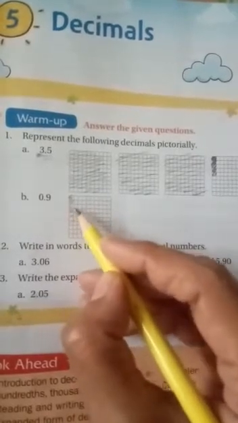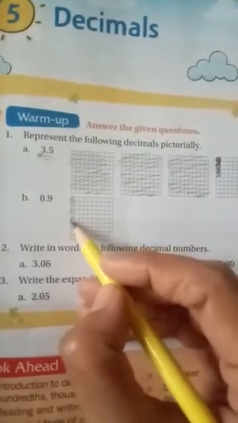That is 1, 2, 3, 4, 5, 6, 7, 8 and 9. Okay, this way you have to do.